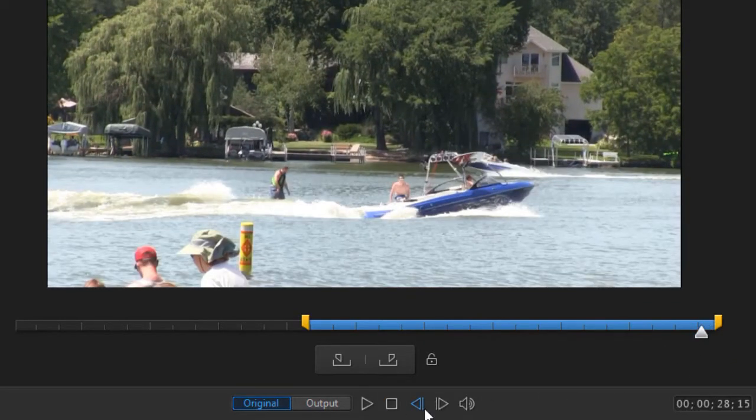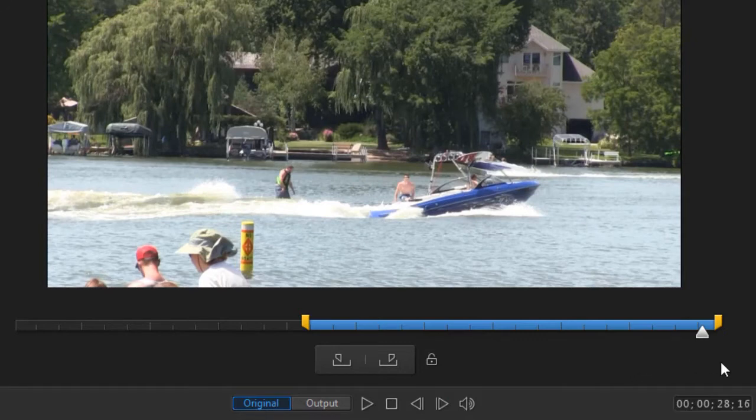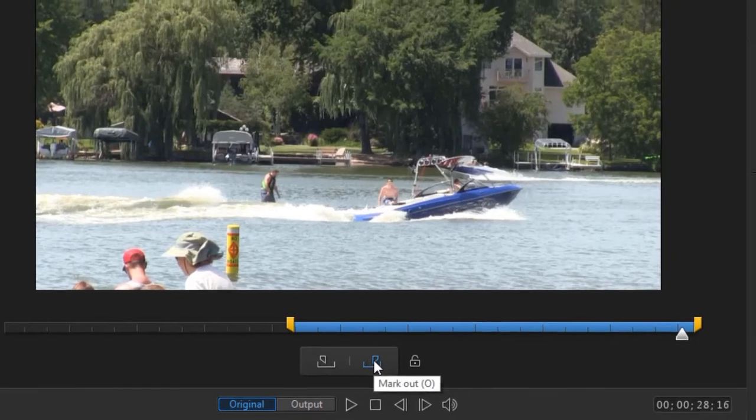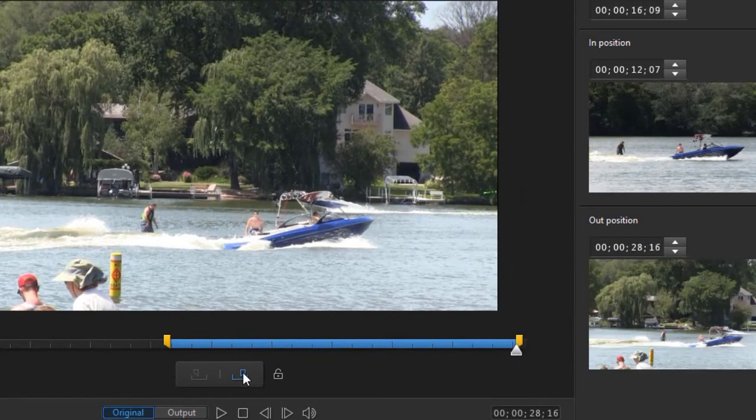And again, we can move frame by frame by clicking the previous frame or next frame controls here. And then if I want to trim it at that point, I want to mark it out, as they say. I can click on the button here, or I can press the O key on the keyboard with the same result.